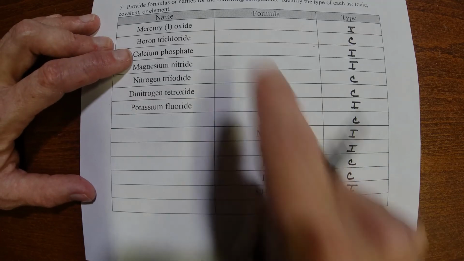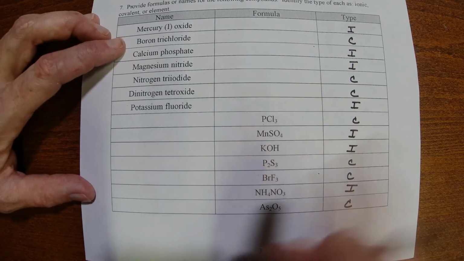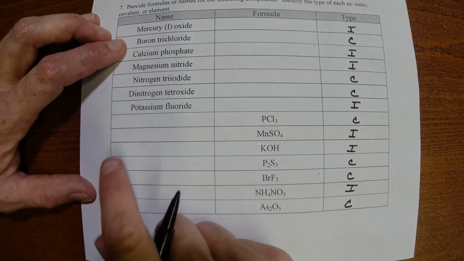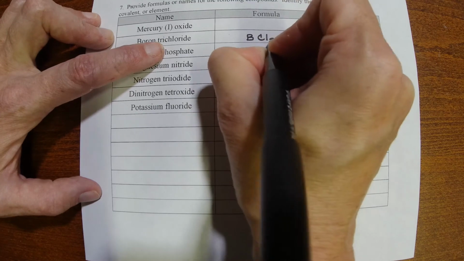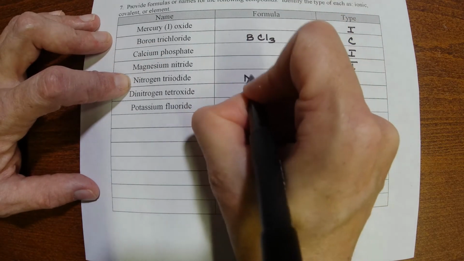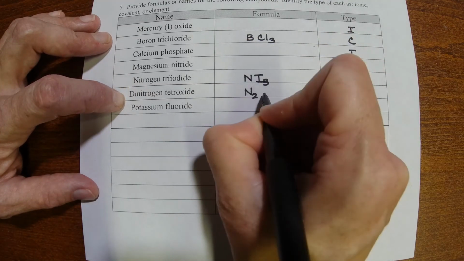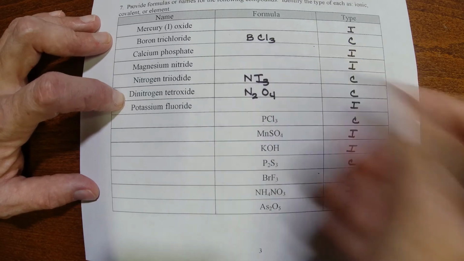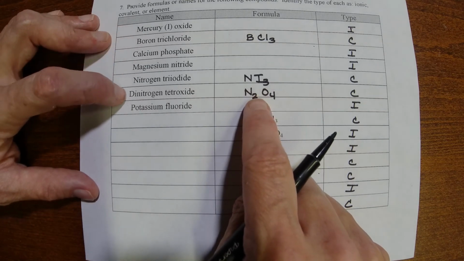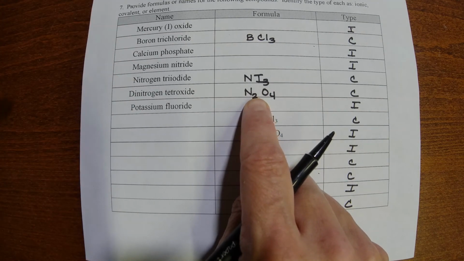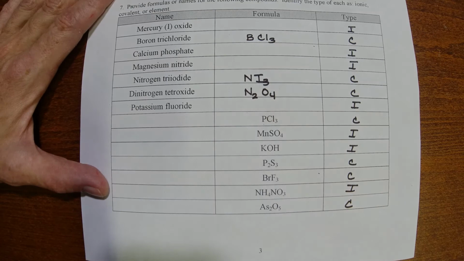From there, when I'm writing formulas, I have to do the crisscross on my ionic compounds. So let me do the covalent ones first. They're a little bit less work, no crisscross. So boron trichloride, nitrogen triiodide, and dinitrogen tetraoxide. We're not going to reduce this because it's covalent. We're only really going to focus on writing our ionic compounds in their reduced form. If it's covalent, you want to show the molecular formula.